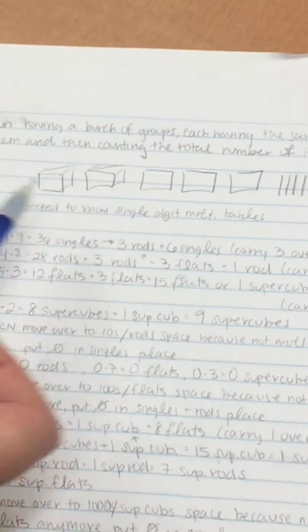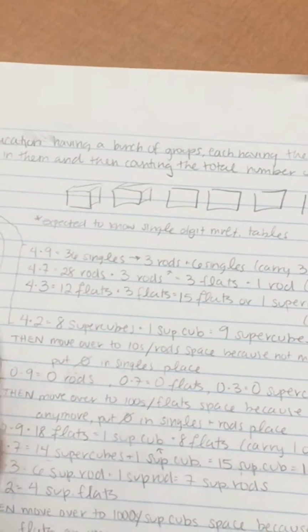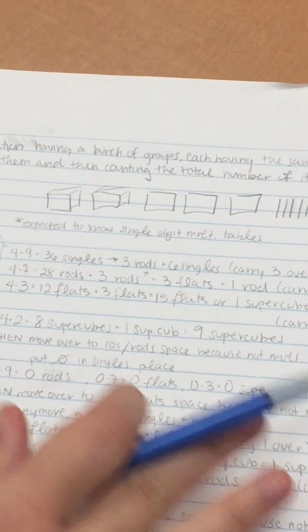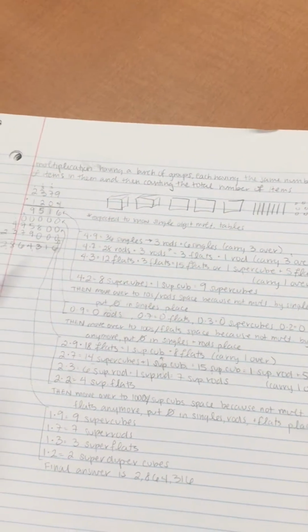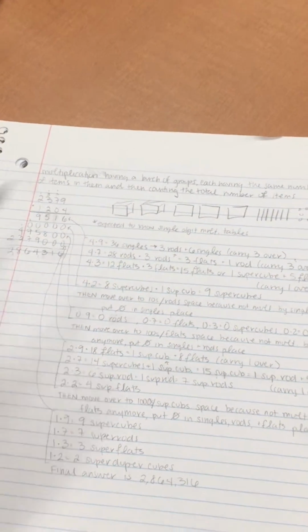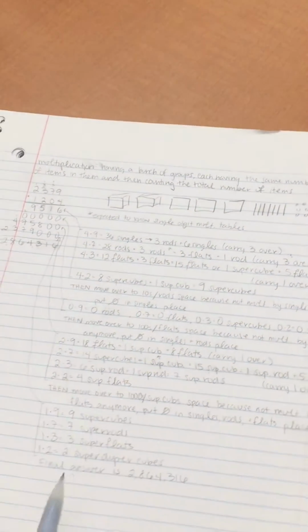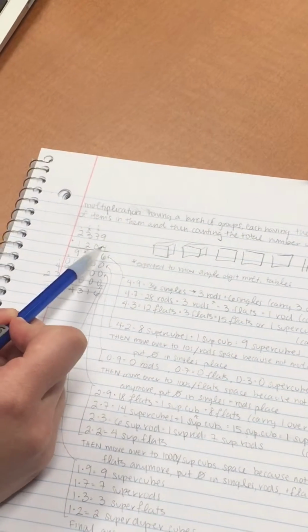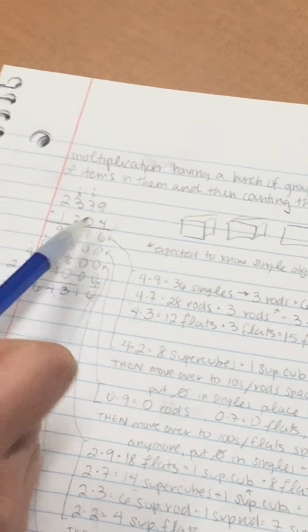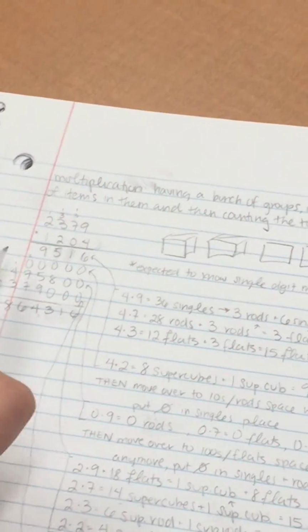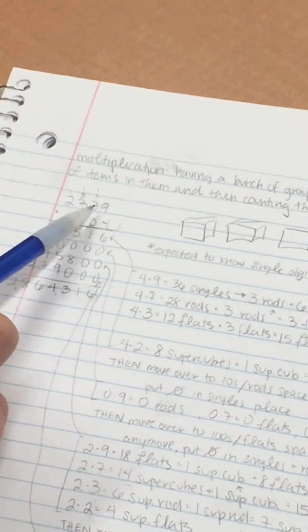So we have that right here with our cubes and our supercubes, flats, and rods. And just to note, you are expected to know single-digit multiplication tables because that's required when you are doing this. To start off with, we are going to take this 4 in the singles place, or the singles cubes, and we're going to multiply it by 9.